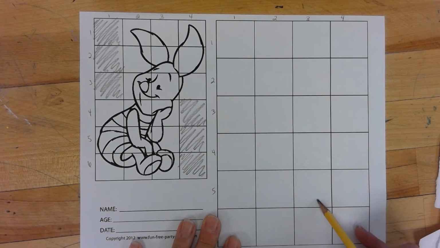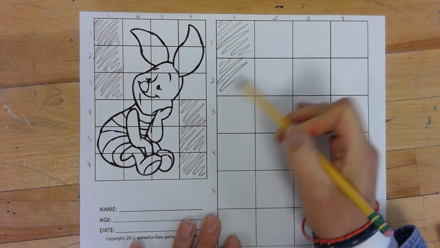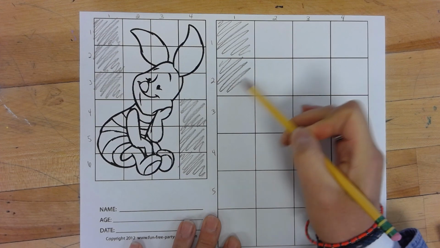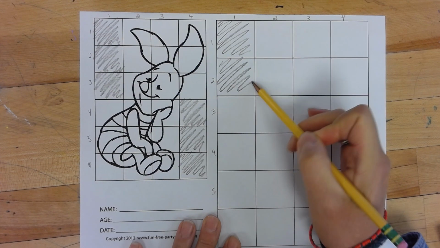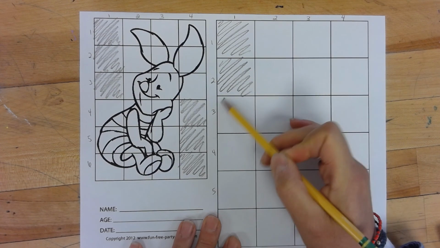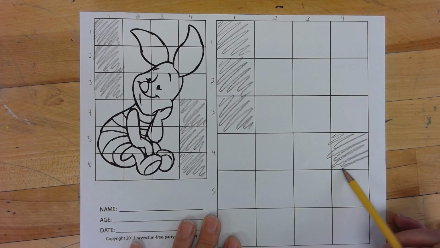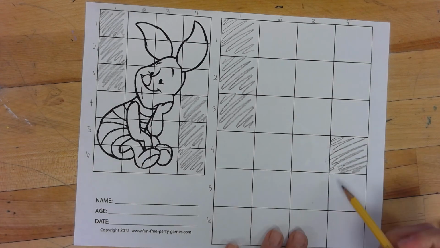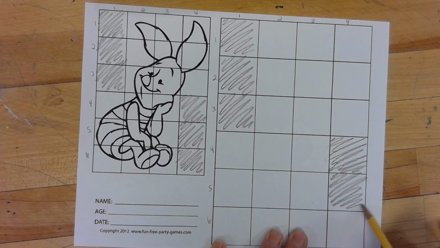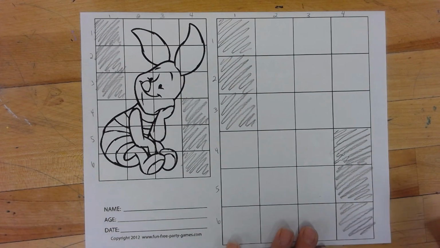So I have to do 1, 2, and 3 in the first 2, 3. And then I'm going to do 4, 5, 6 in the last column. Got in there a little. All right. So I'm going to start drawing.